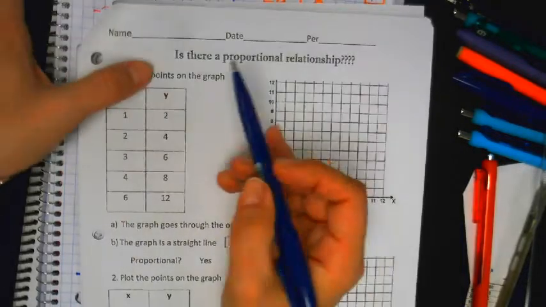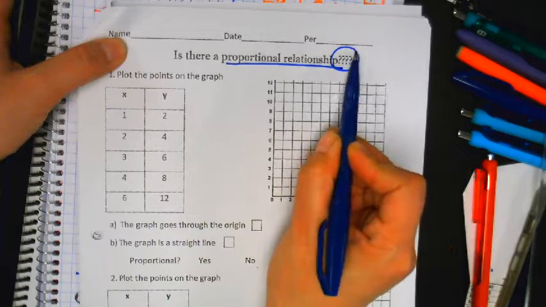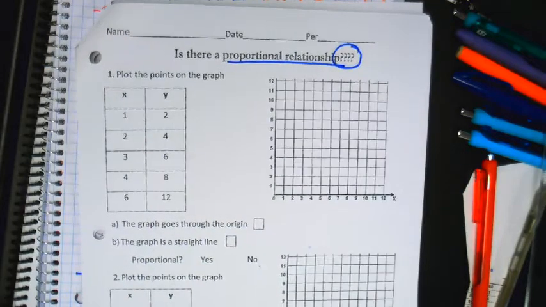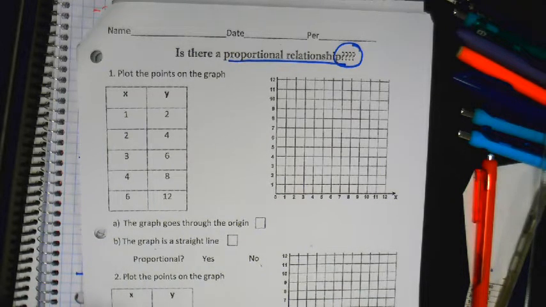Is there a proportional relationship? Question mark. This is the first time, what page is that? 22. This is the first time since, Emmanuel, we started doing this packet that we're going to run into some problems. We're going to have some issues. Okay? No. Okay. We're big brains.